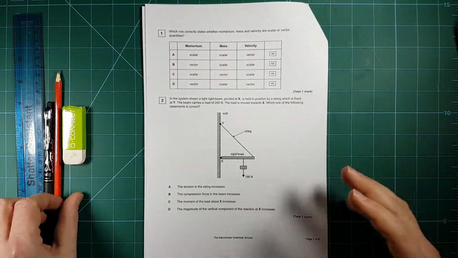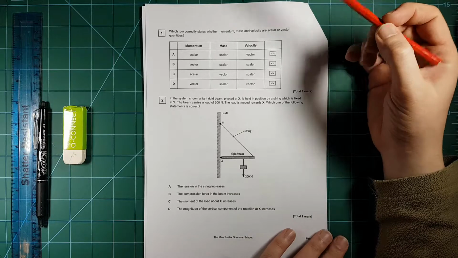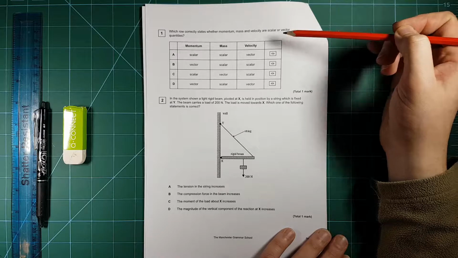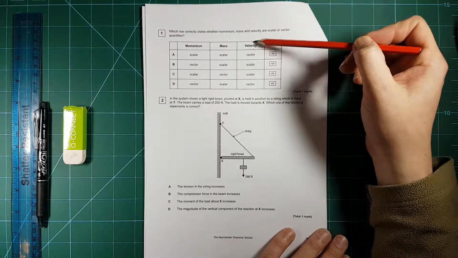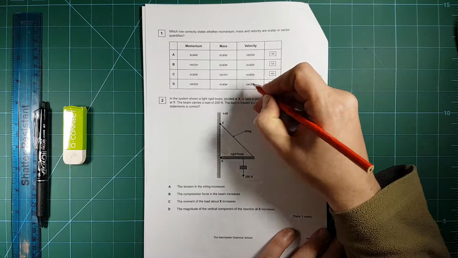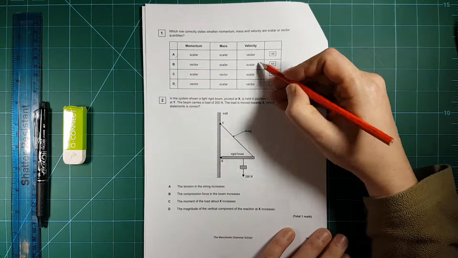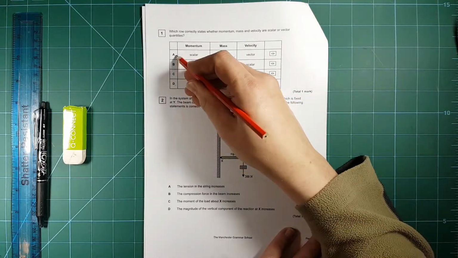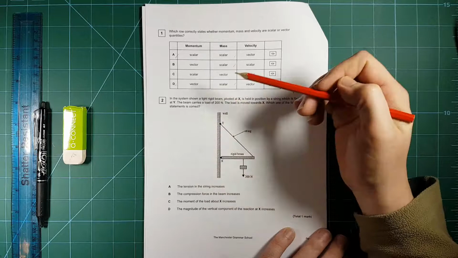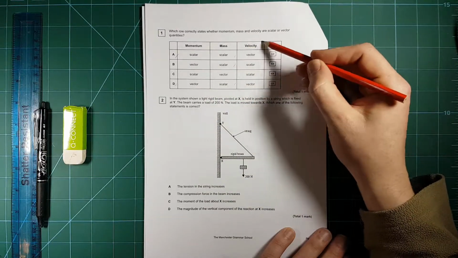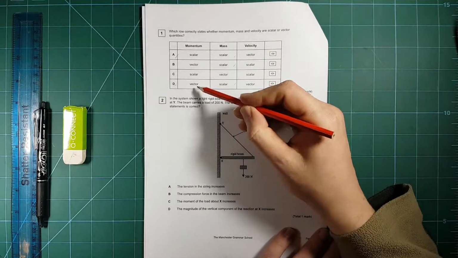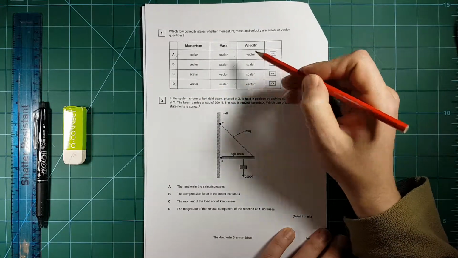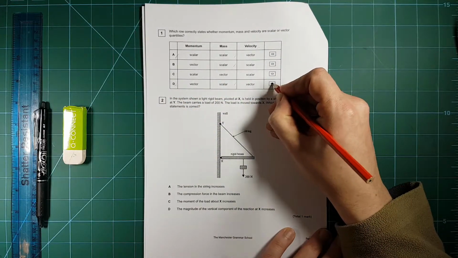Question 1, this is a GCSE level question. Momentum, mass and velocity: you need to decide whether they're scalar and or vector quantities. Velocity you should already know is a vector, which rules us down to that one or that one. Mass is obviously a scalar, which is that one or that one, so we're still on those two. So you need to decide whether momentum is a scalar or a vector. Momentum contains velocity in its calculation, so it must also be a vector. It inherits its direction from velocity, so that's that one.